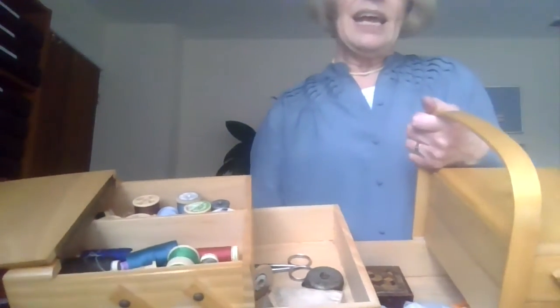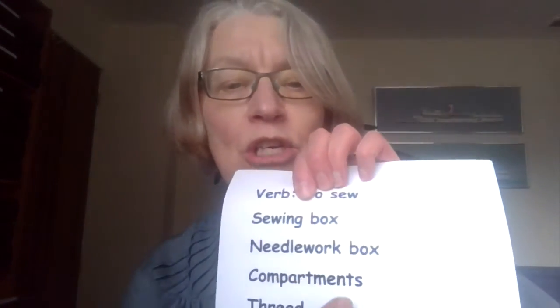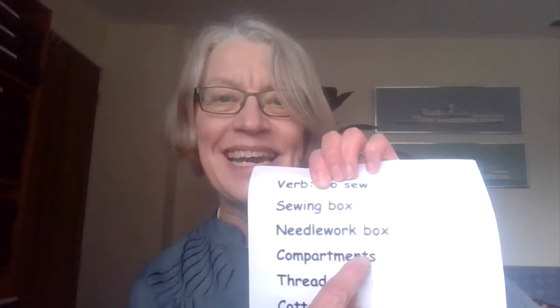You can see there's a compartment there, a compartment there, and a compartment there. And it's the same on this side. So if you remember, if you watched last week's video about the toolbox, this is something like that, but instead of tools inside, it's got lots of things to do with sewing. The verb is to sew, and that is a sewing box or a needlework box, and it has lots of compartments to keep things in.